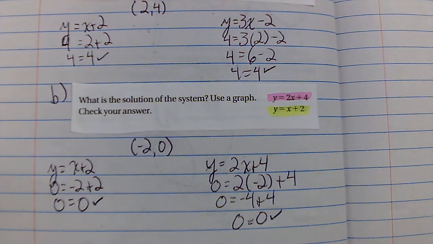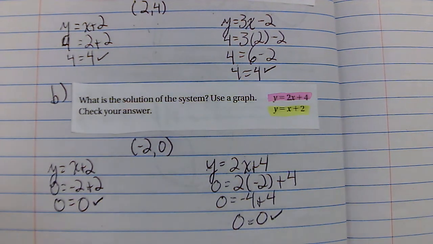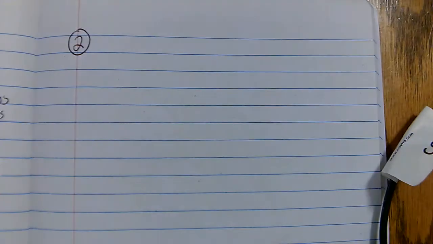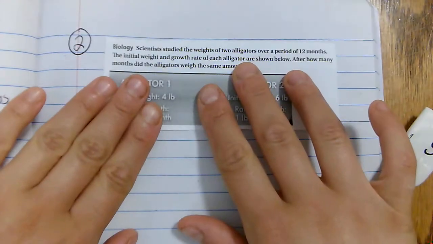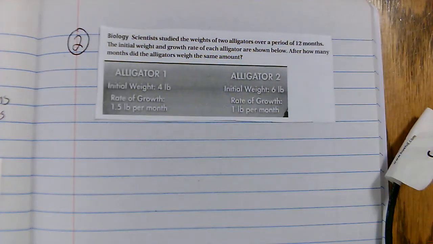All right, so we are going to continue, but this time we're going to be writing a system of equations. So I'm going to put a number 2. And the next cutout you should have should look like this. So go ahead and paste that in, and I will do the same. All right, so I have mine glued in. I'm going to get started.